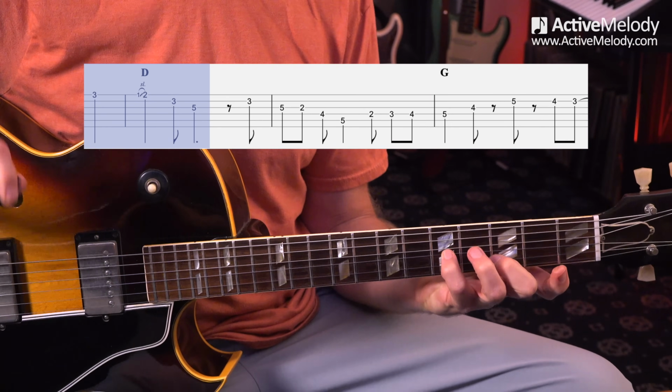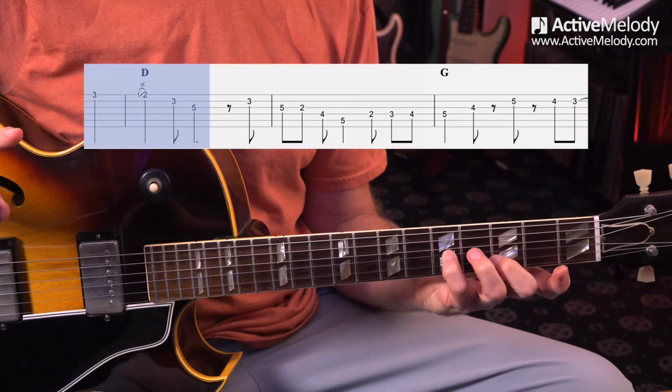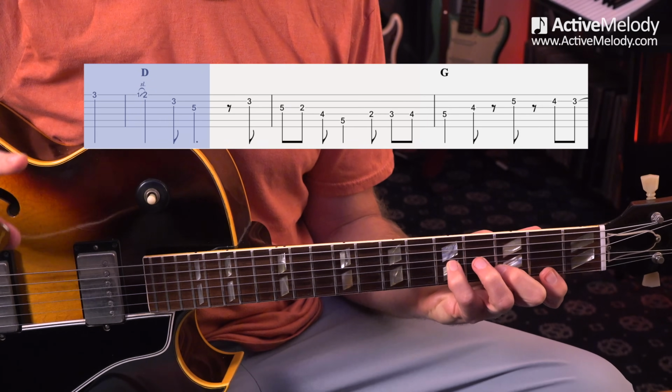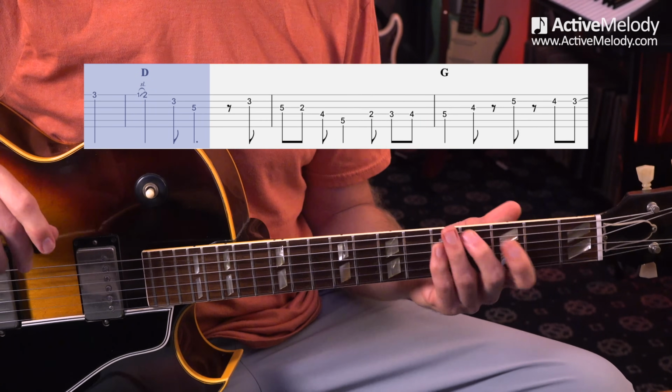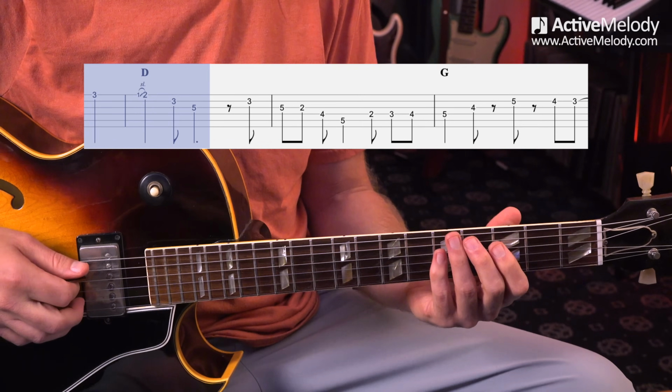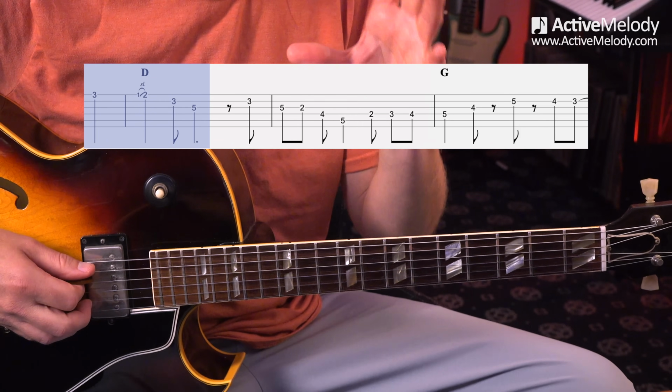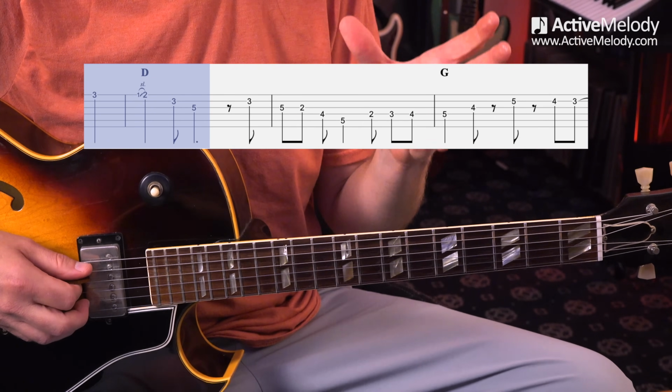But then I came to this note, 5th fret 3rd string, to hit the flat 7 out of my D chord. Now I know that because I know how to play my flat 7 or my dominant 7 arpeggio. And if you're new to arpeggios, the two that I would start with would be your major arpeggio and your dominant 7 arpeggio, because they're one and the same basically. The dominant 7 arpeggio is the same as your major arpeggio. It's just got that extra note.